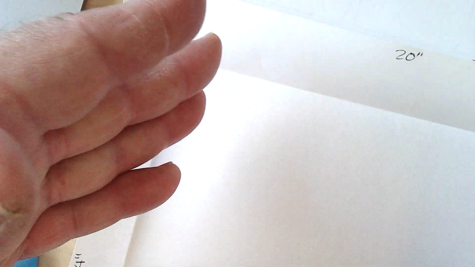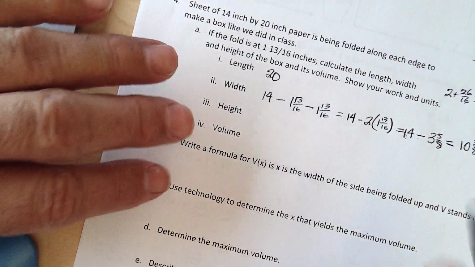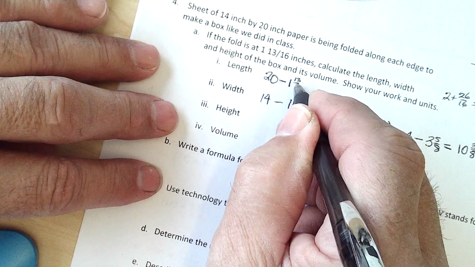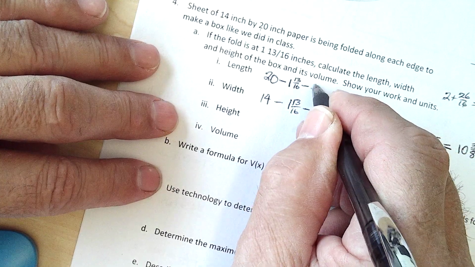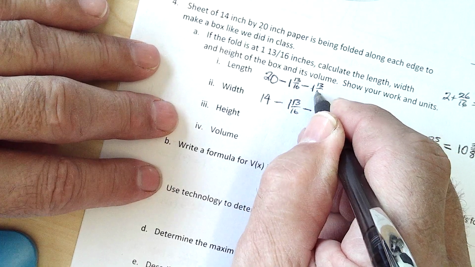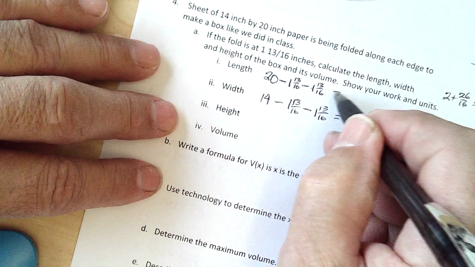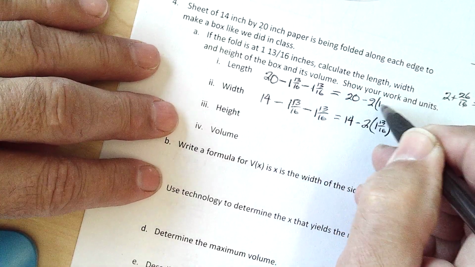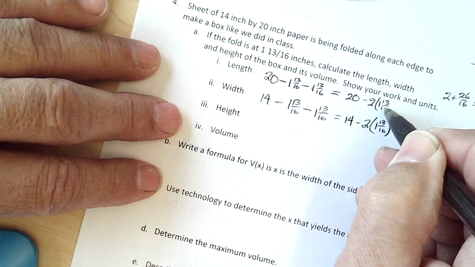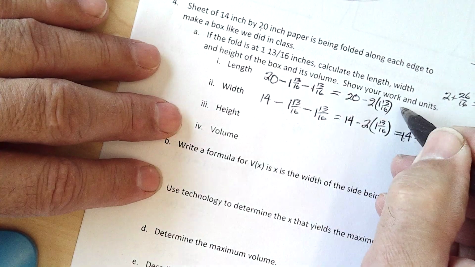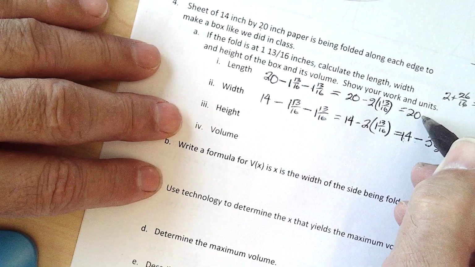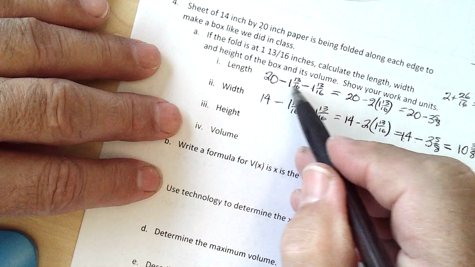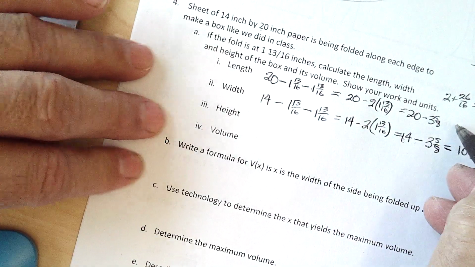So it's 20 minus 2 times 1 13/16, which is 20 minus 3 5/8, because 13/16 twice is 3 5/8.